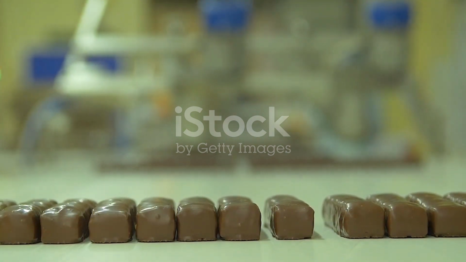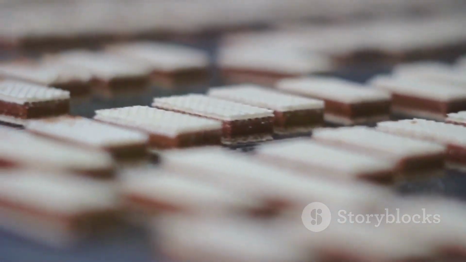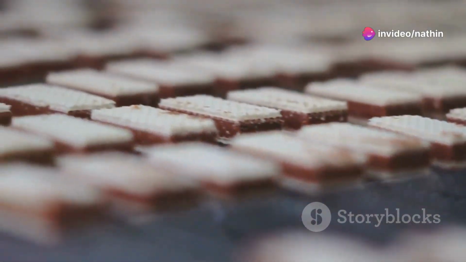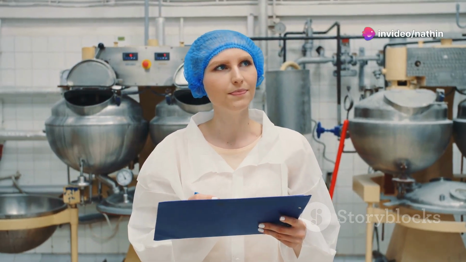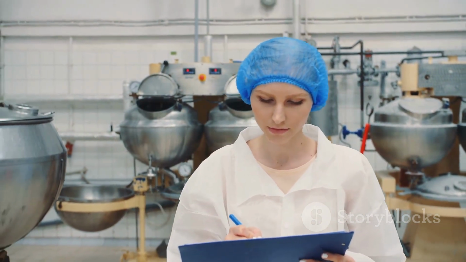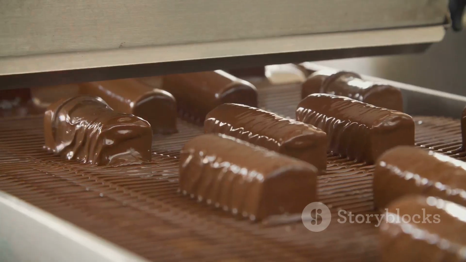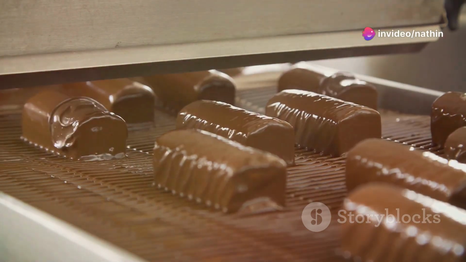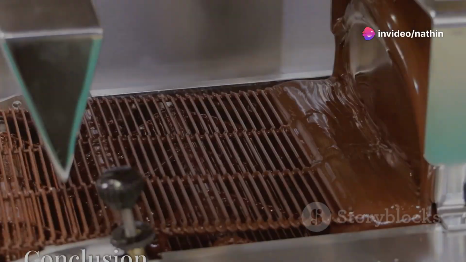The final step is packaging. Chocolate bars are wrapped in protective packaging to ensure they remain fresh and intact during transportation and storage. Quality control is essential at every stage to ensure the chocolate meets the highest standards of taste and texture. From bean to bar, each step is meticulously monitored to create the perfect chocolate experience.